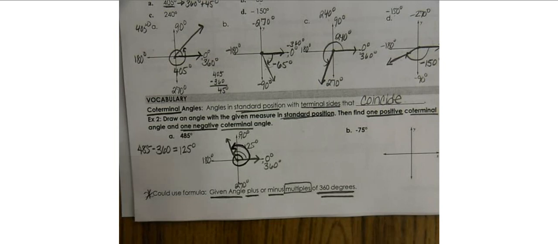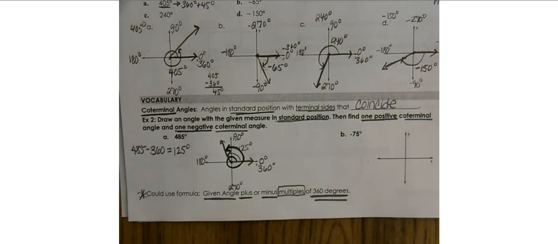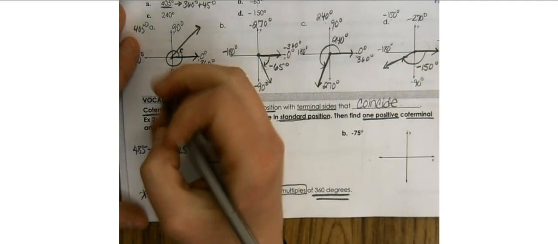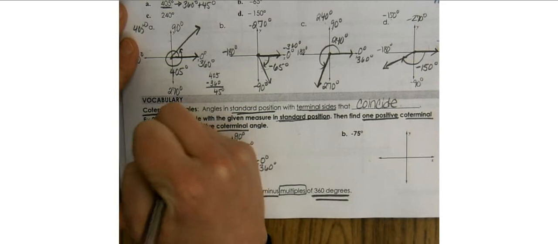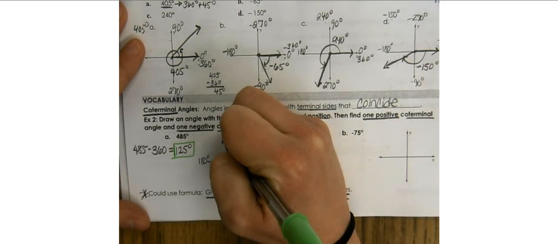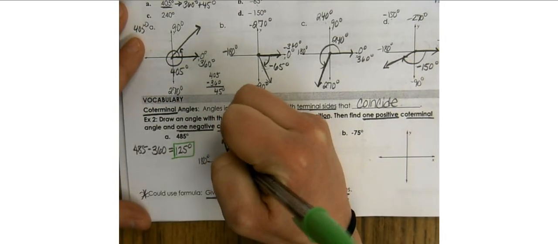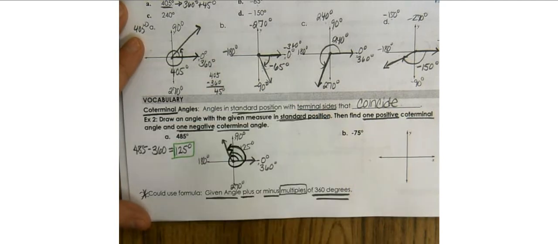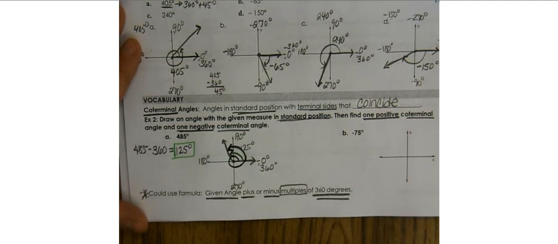But I was asked to find two angles that coincide, one that's positive and one that's negative. So the angle that is positive that coincides with 485, meaning it lands in the same position, is 125 degrees. 125 degrees is what we call a coterminal angle because it lands in the same exact position. So I'm just going to use green in order to identify that.